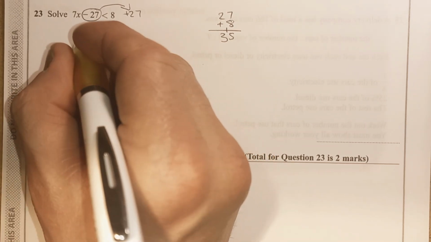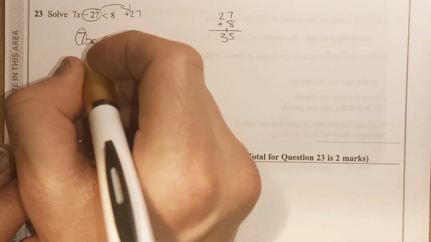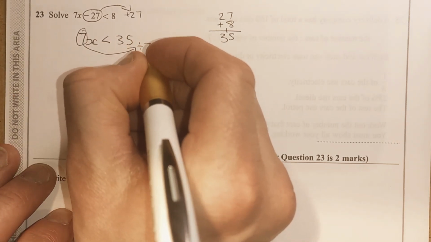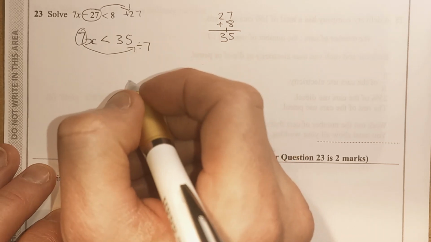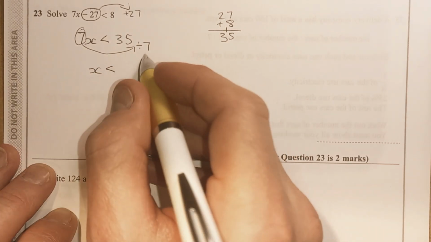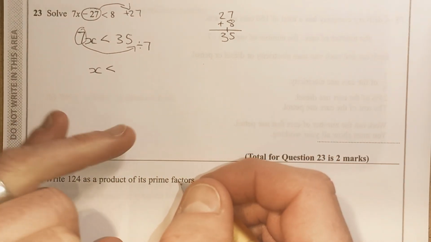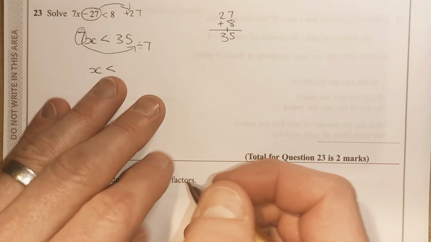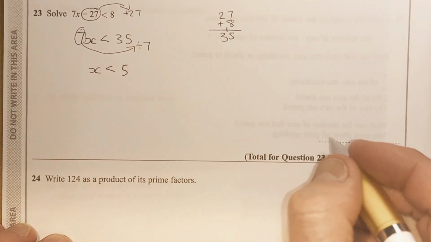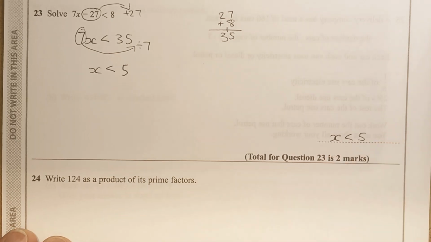Now we want the x on its own, so we need to get rid of this 7. At the moment it's 7 times x, so move it across, it's going to become divided by the 7. So we'll have x is less than 35 divided by 7. Let's do our 7 times table: 7, 14, 21, 28, 35. So that's 5. x is less than 5.